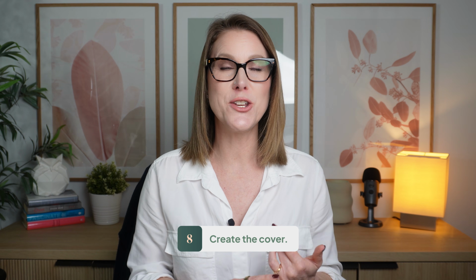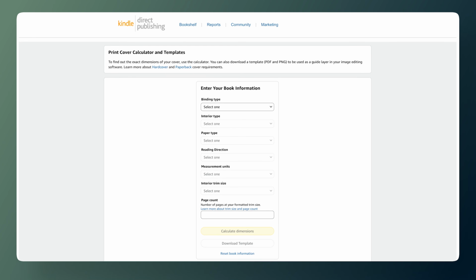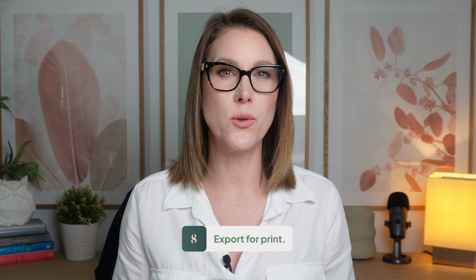For the cover, you'll want to use KDP's cover template from their website so you can get the dimensions correct. And again, you can use the design program of your choice. Canva has some great template options, and AI can also create a really great cover. You are going to have to bring that into a design program so you can resize it. And when you're done, export the whole thing for print.